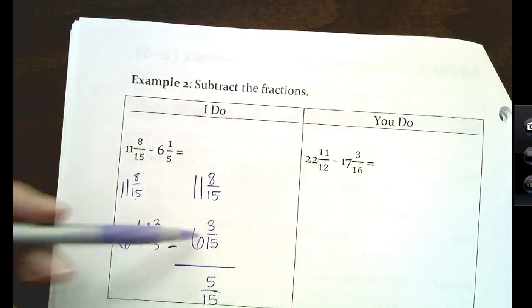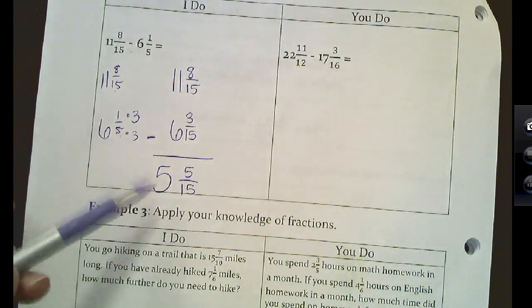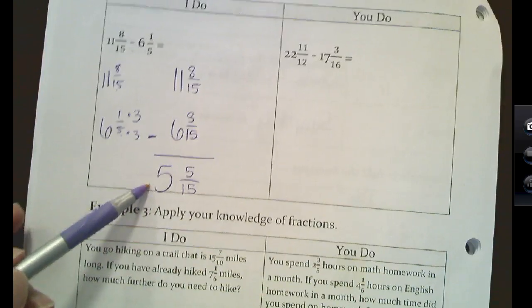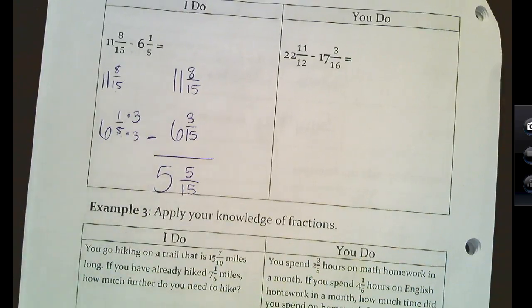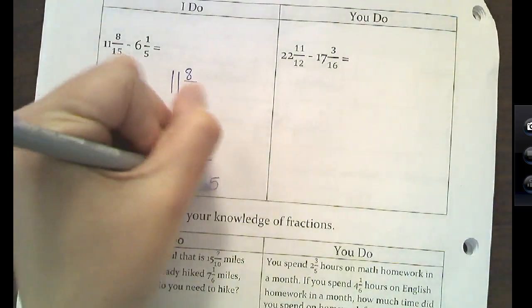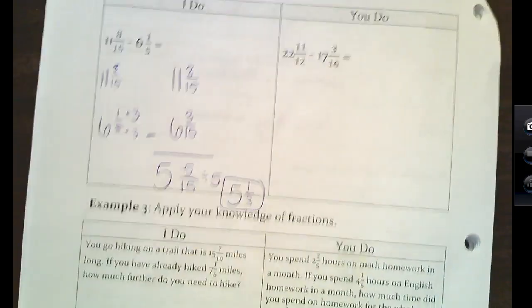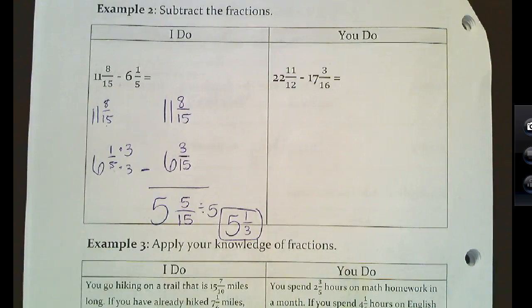What is 11 minus 6? 5. Who can raise their hand and help me finish it? Or explain to me what's wrong with that answer. And a few people really need to fix this on their paper. A lot of people wrote 5 and 5/15 as their final answer, but that's not right. Who can raise their hand and help me out from there? What do I need to do to finish this problem? Raise your hand. Simplify. 5 and 15 are both divisible by 5. So we get 5 and 1/3 for our answer there. 5 and 1/3.